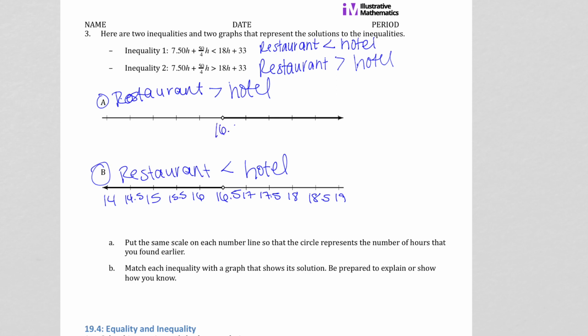So 16.5, again, make sure your scales are in here. And then we have 17, 17.5, 18, 18.5, 19, 16, 15.5, 15, 14.5, and 14.